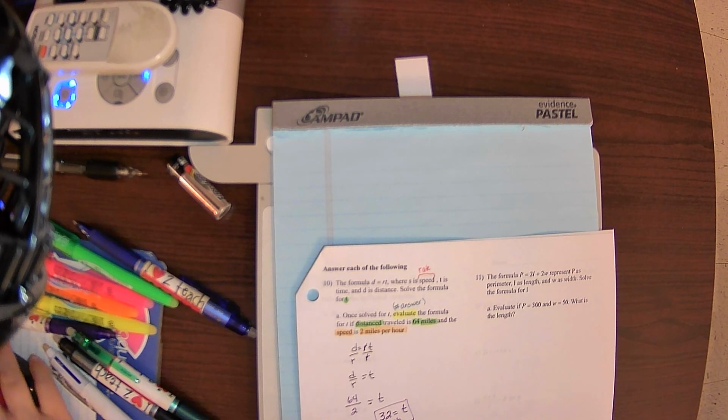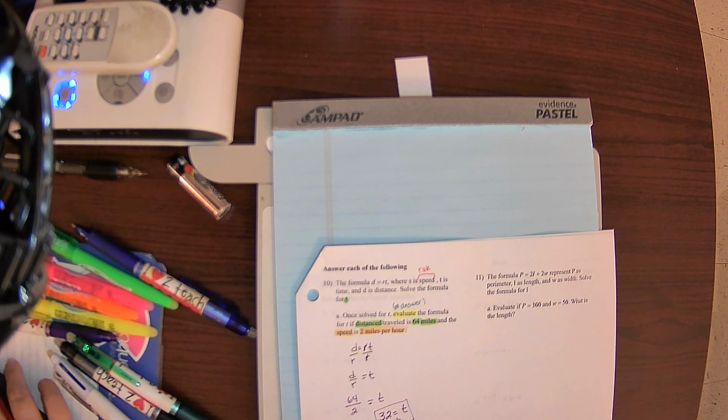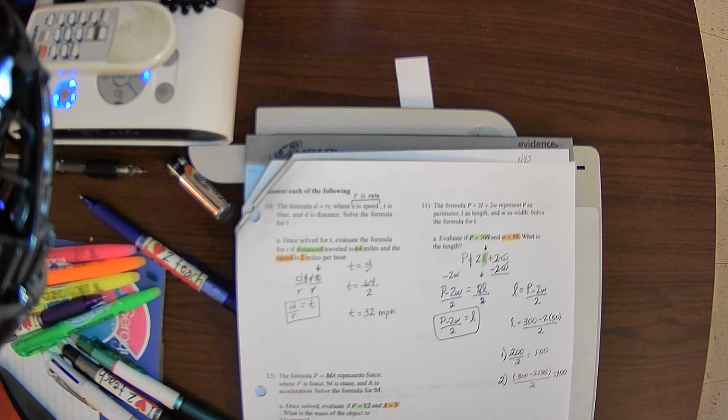I want you to pause the video, and I want you to get your answers for number 11 and 12, and then we'll check. Okay, this is what you should have gotten for number 11. Perimeter equals 2 times the length plus 2 times the width, and we're trying to find the length.